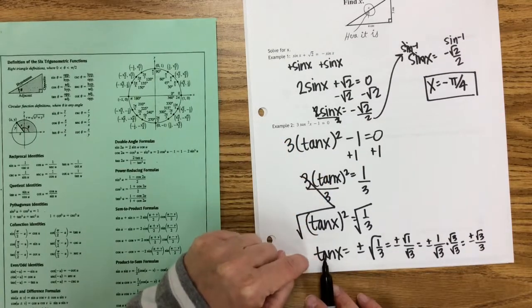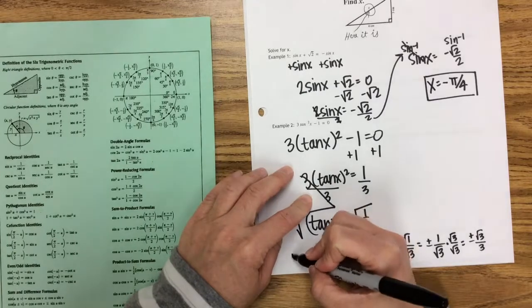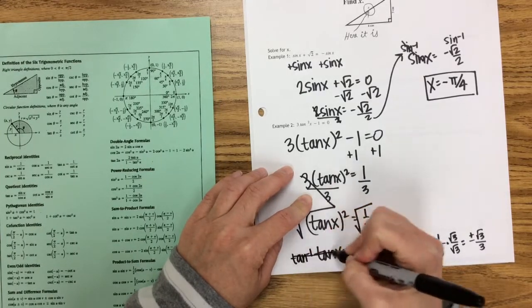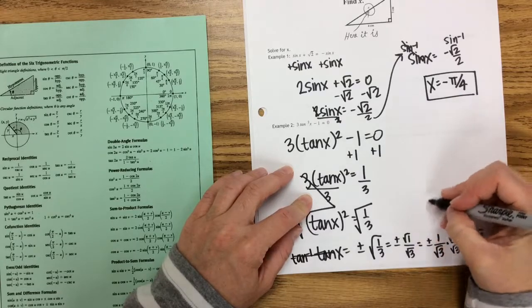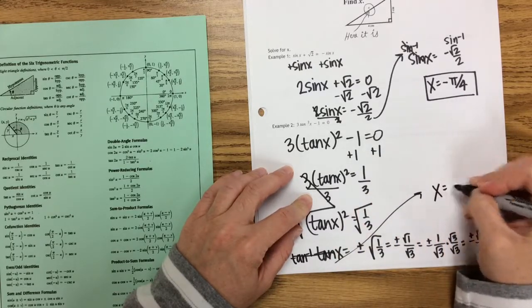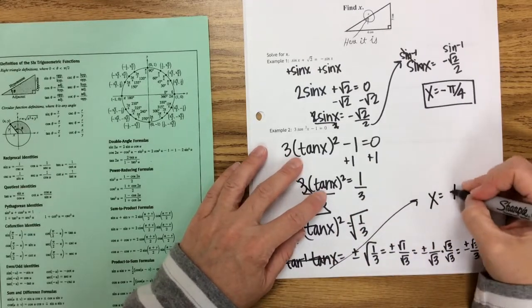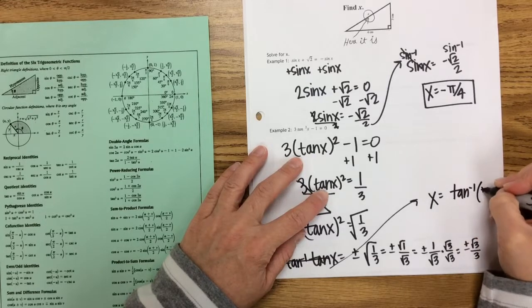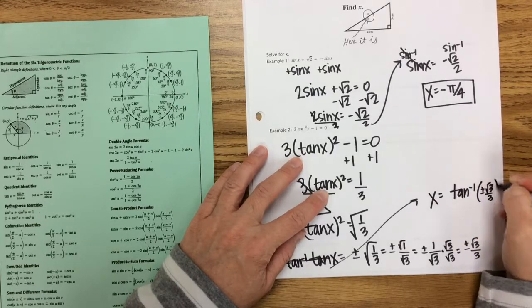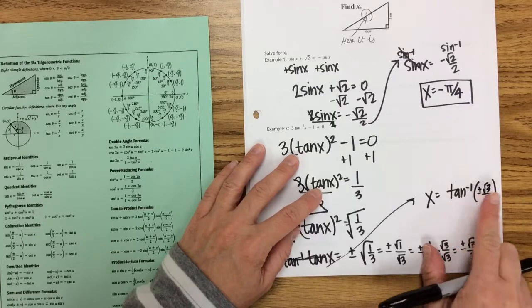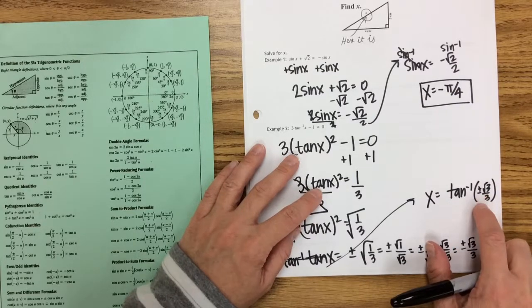So I need to solve for x, so I will tangent inverse this side to get my tangent inverse and my tangent to cancel. And then I'll tangent inverse this. So I need to take the tangent inverse of square root of 3 over 3, plus and minus.